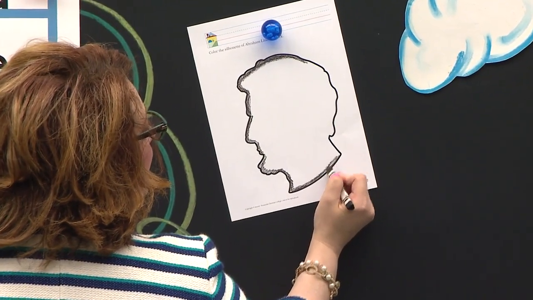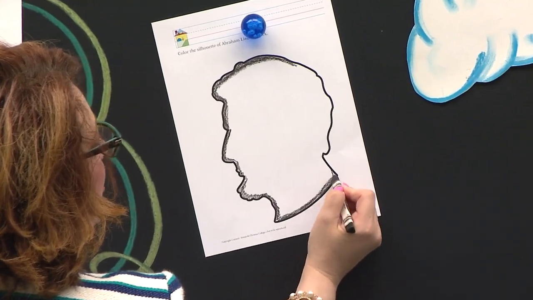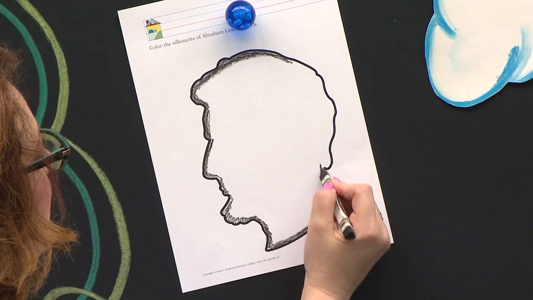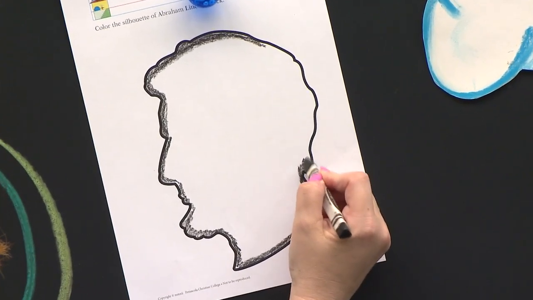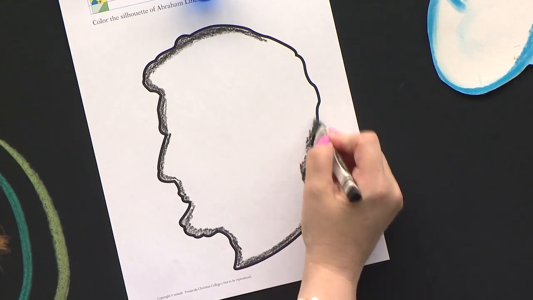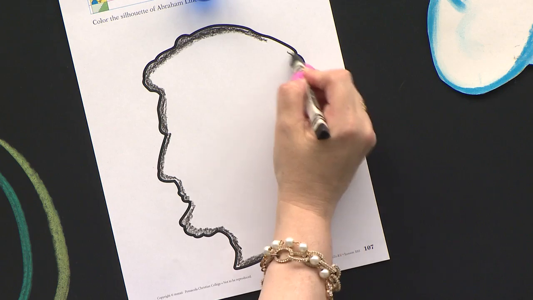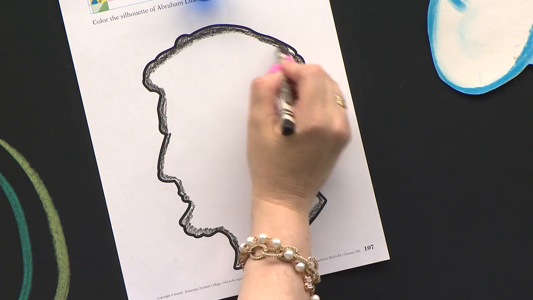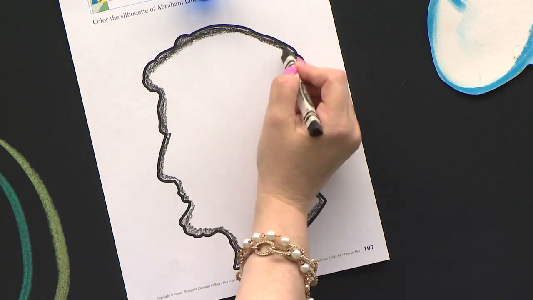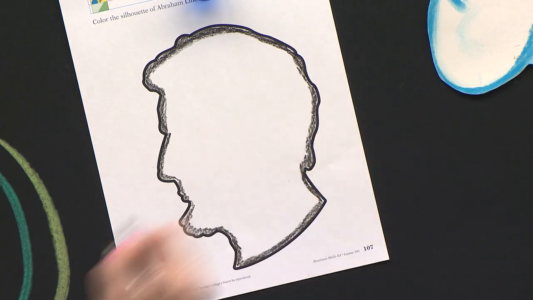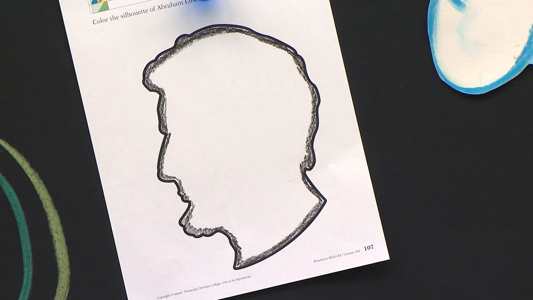So I'm down here, but you start at the top. Just go along the edges, just like this. Keep your black crayon in your hand. When you come all the way back to the top again, don't let go. Just go around the edges.